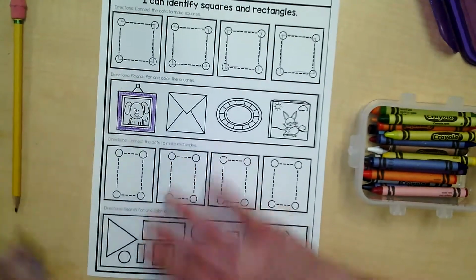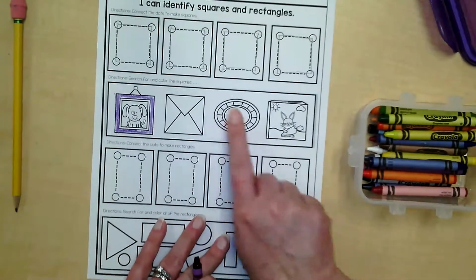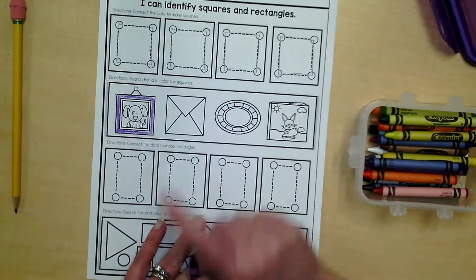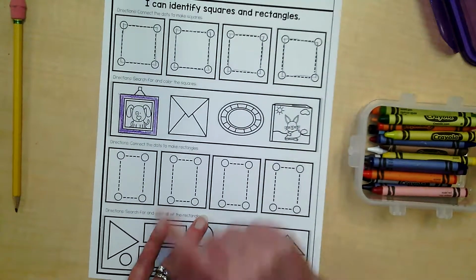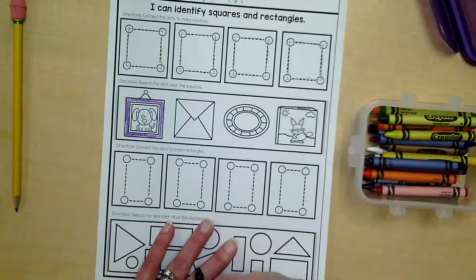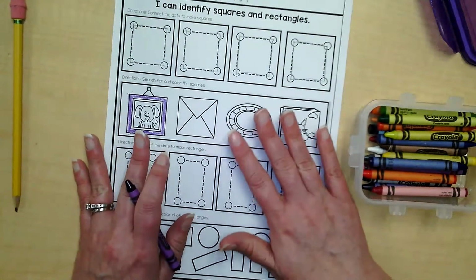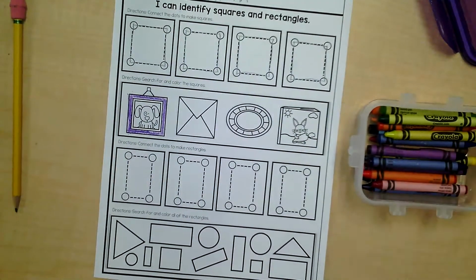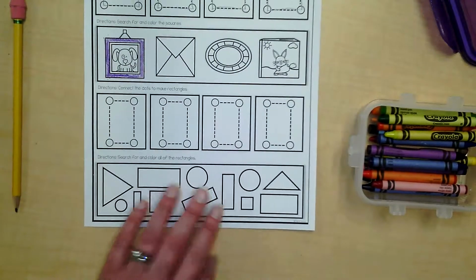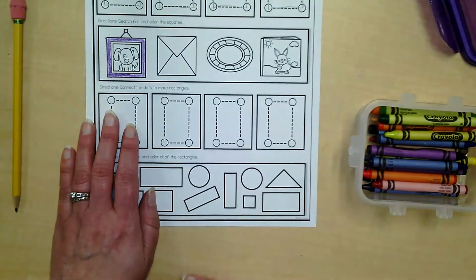Alrighty. So your job is to keep looking at all these pictures, find the squares, and if it is a square, you're going to color it in. Okay, pause the video if you need to do that part before we move on to the next step. Okay, friends, here we go. We're on the next step now.